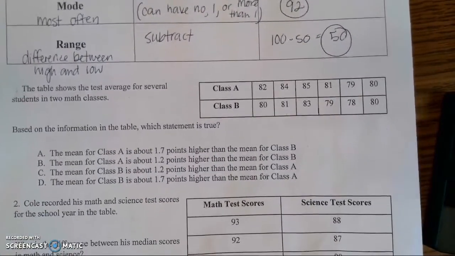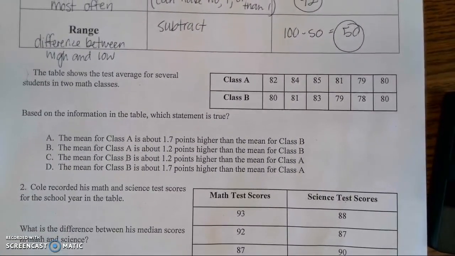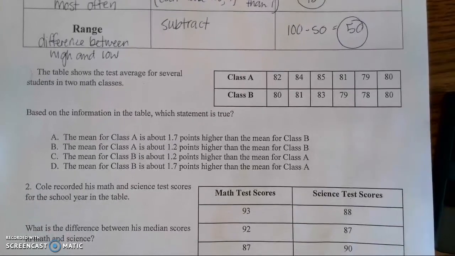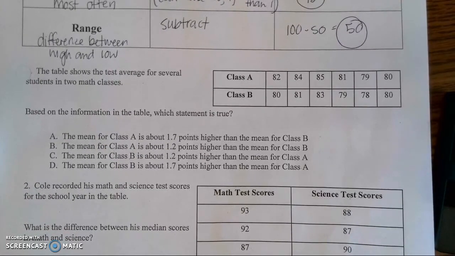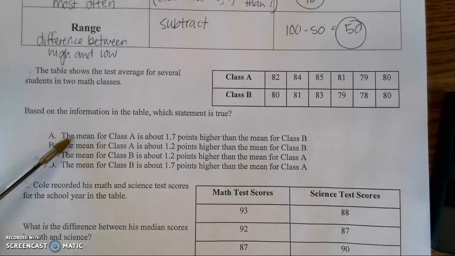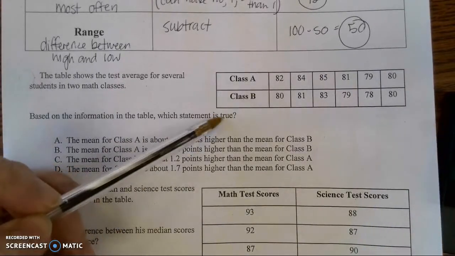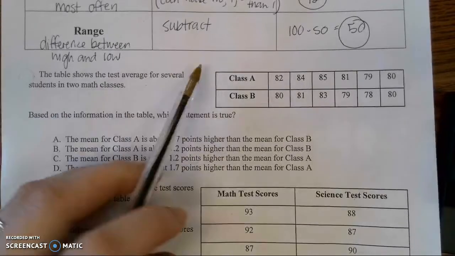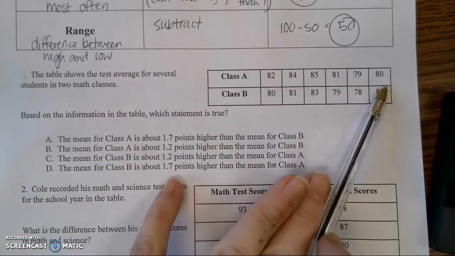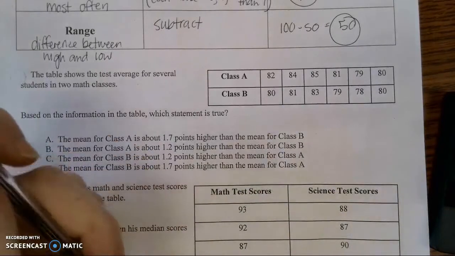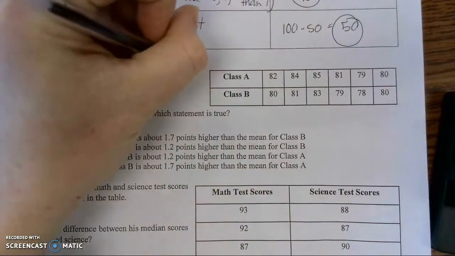All right, so then down at the bottom, we are looking at ways that we can use mean, median, mode, and range to compare data sets. So for the first problem, it says the table shows the test average for several students in 2 math classes. Based on the information in the table, which statement is true? So if you read through all of these, you can see that we're going to be talking about the mean. So we need to go ahead and calculate the mean for Class A and Class B. So Class A, to calculate the mean, I would take all of these and add them together. And then when I do that addition, I get 491.